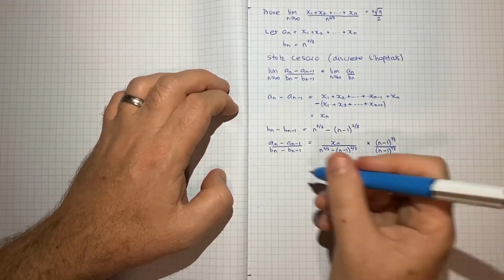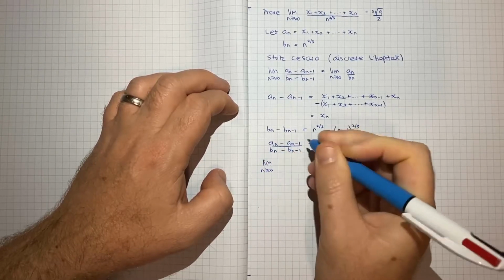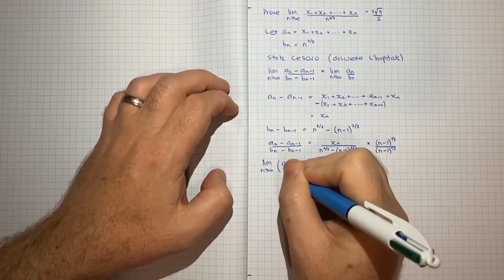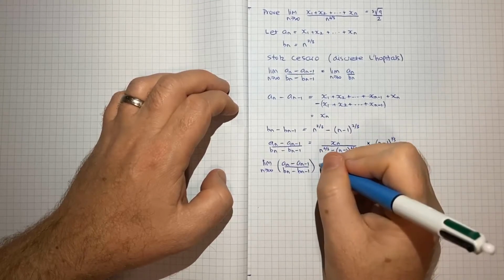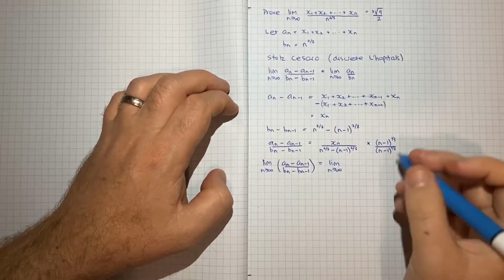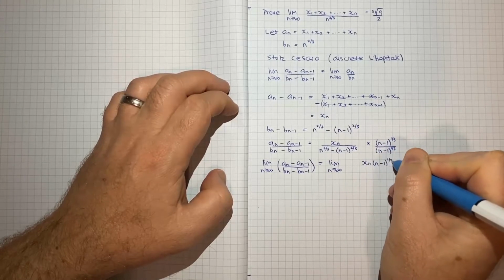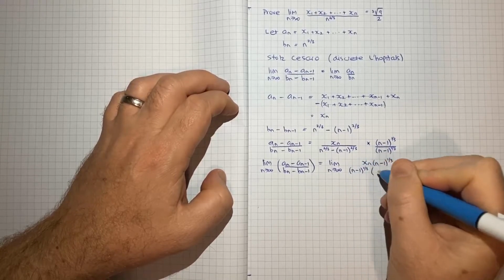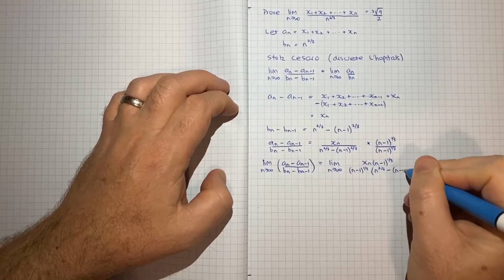So now what we can say is that the limit as n goes to infinity of a_n minus 1 on b_n minus 1 is equal to the limit as n goes to infinity of xn times n minus 1 to the 1/3, on n minus 1 to the 1/3 times n to the 2/3 minus n minus 1 to the 2/3.